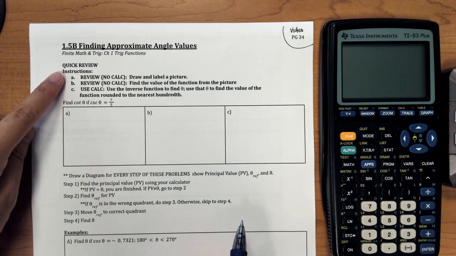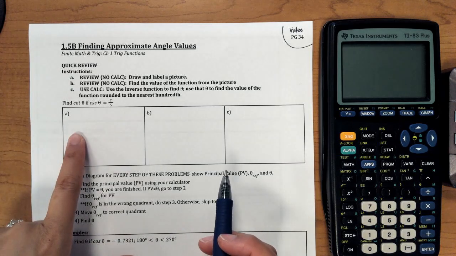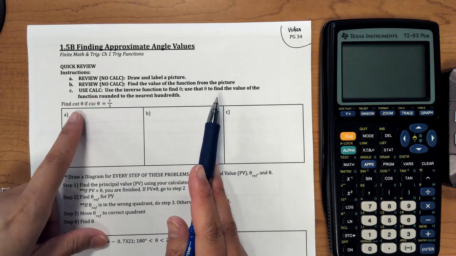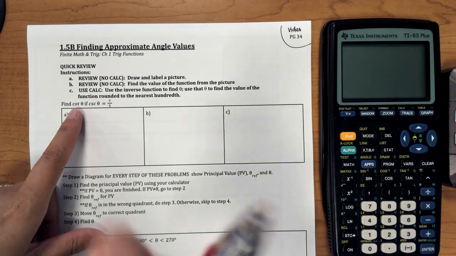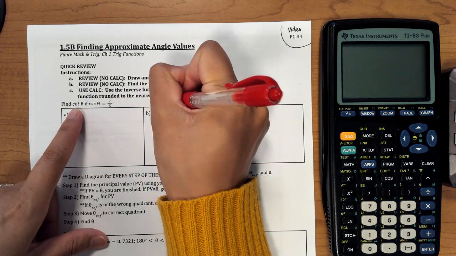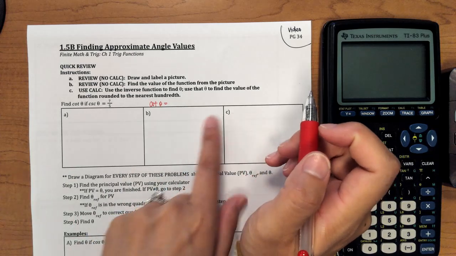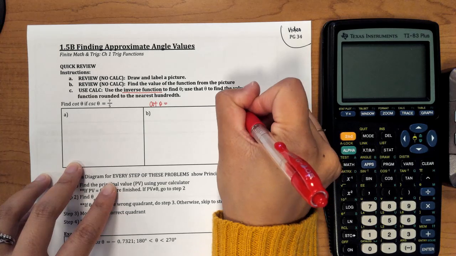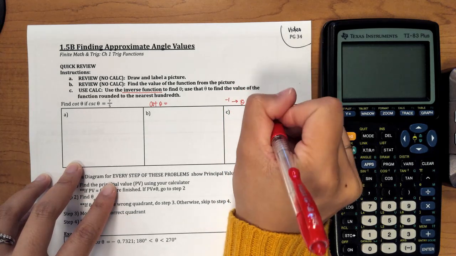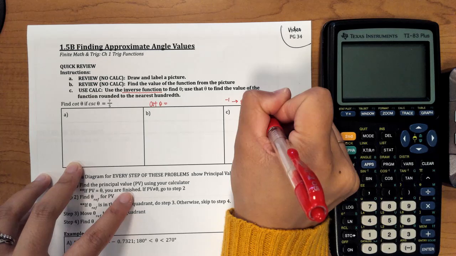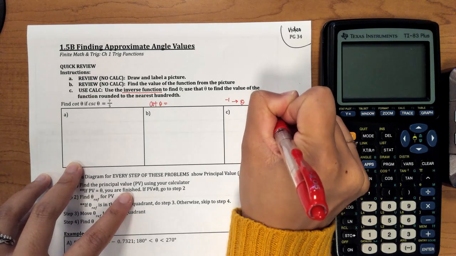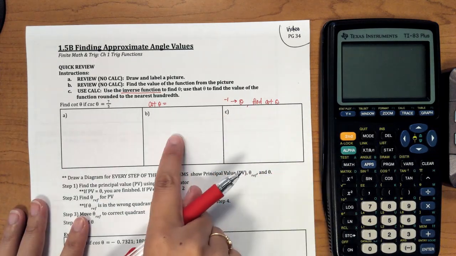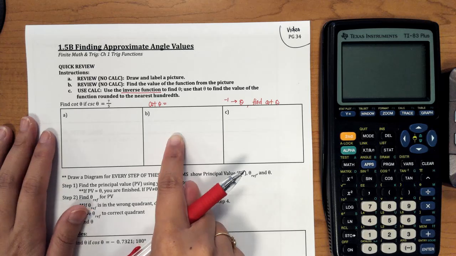So first, instructions. In A, you're going to draw and label a picture of cosecant theta. In B, you're going to find the value of the function from that picture. So we're going to look for cotangent of theta. In C, you're going to use an inverse function to find theta, and then use theta to find cotangent of theta. Okay, so basically this box should match this, if you remember from our previous lesson. Let's take a look and begin.